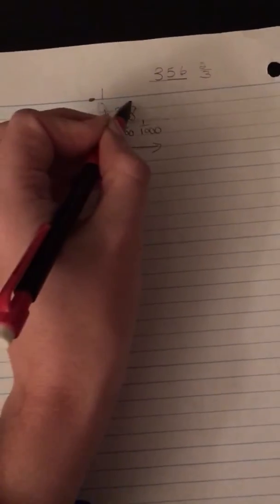Then you go hundredths, then thousandths. All right, so over here you're getting bigger and bigger and bigger. Over here you're getting smaller and smaller and smaller. So this 0.1 right here is worth more than this 0.008.